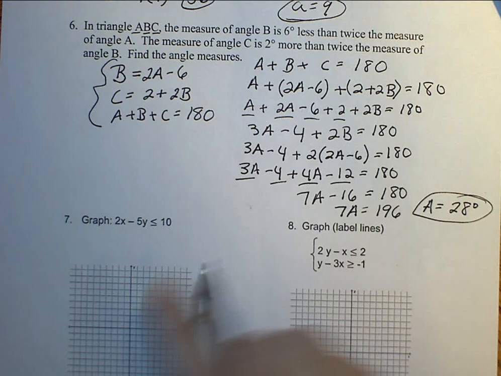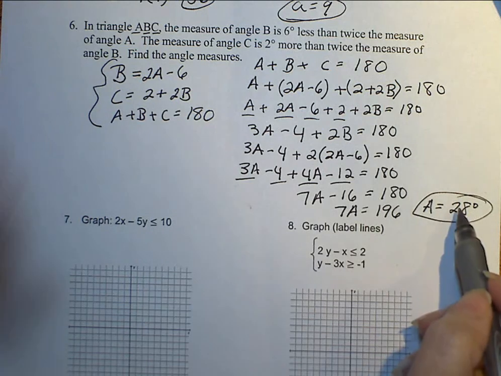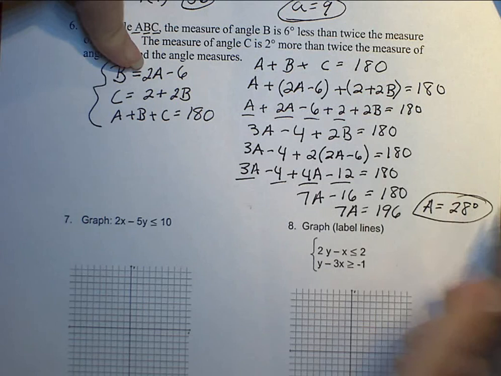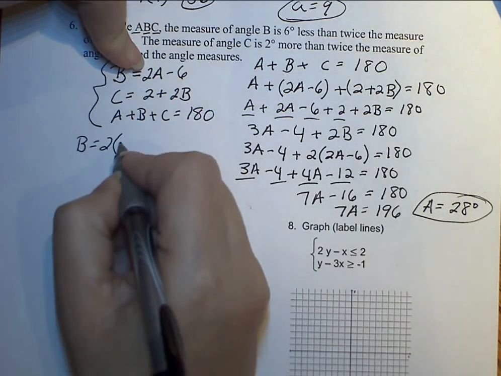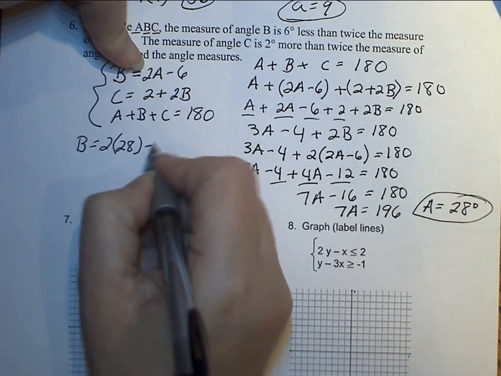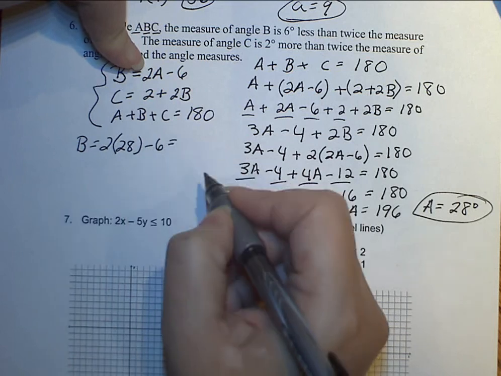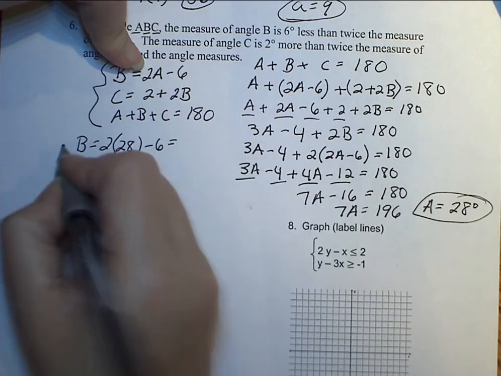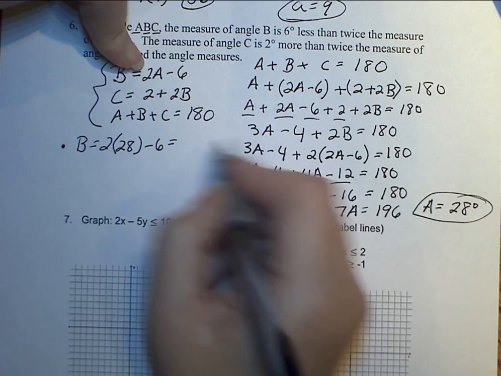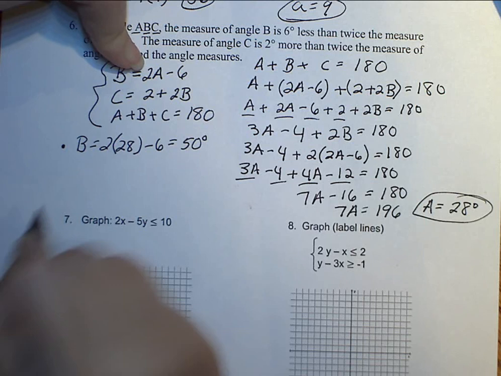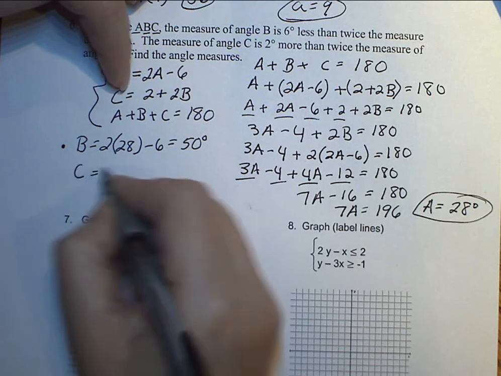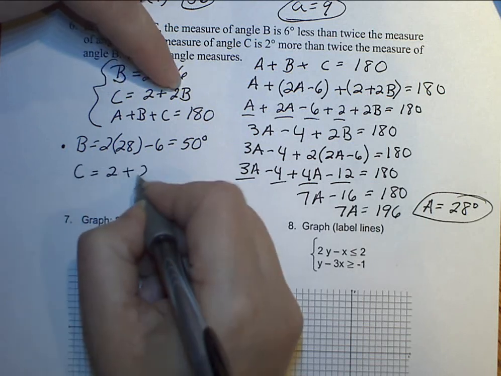B is 2 times A, so 2 times 28 minus 6. So B is 50. C is 2 plus 2, well, B will do, and B is 50.